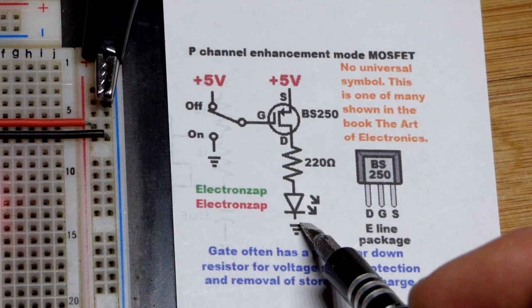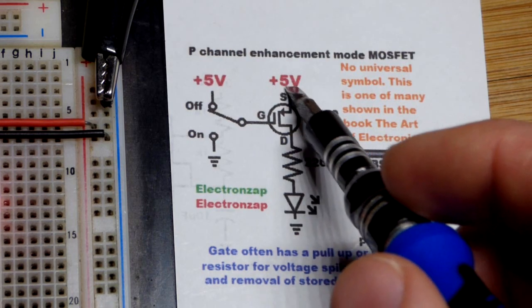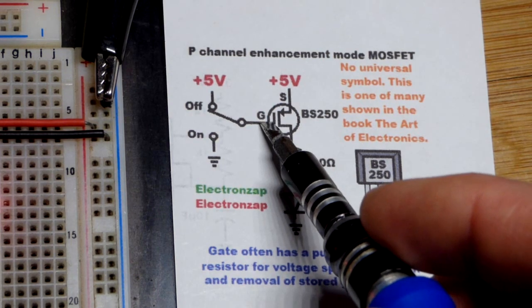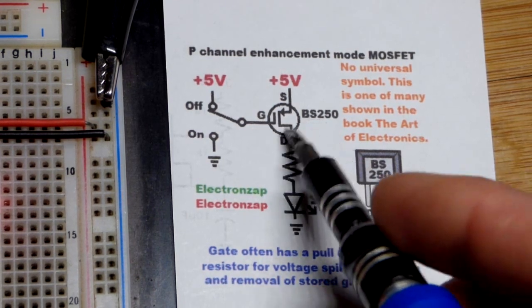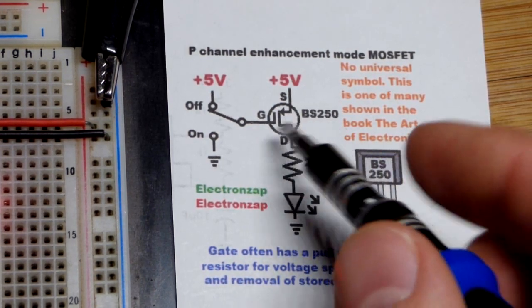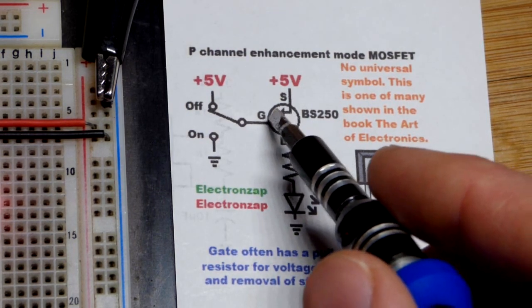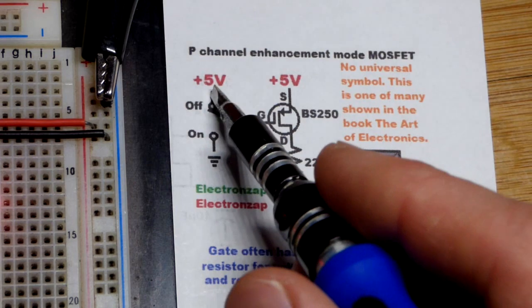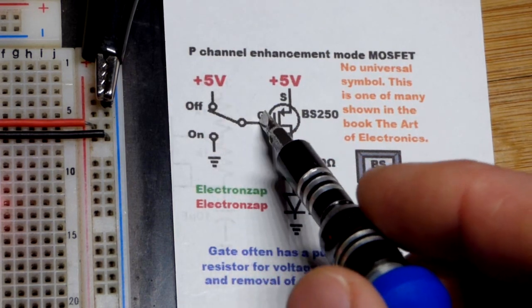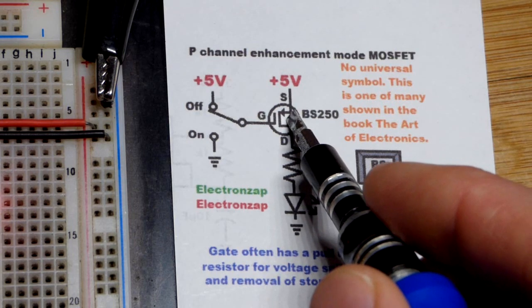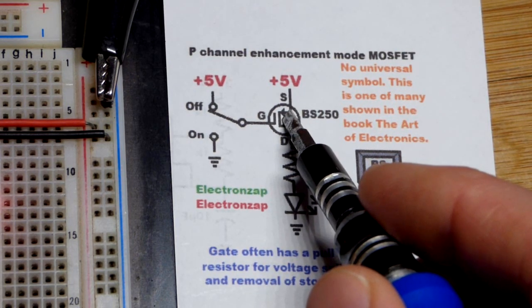I'm using a 220 ohm resistor and a red LED because I've got 5 volts right there. A red LED will get pretty bright. Now, the gate doesn't let current in or out. So you see a gap there. It's kind of like a capacitor, which is basically how the gate works. So you put it to the positive supply. That makes the gate more positive. The other side, the channel, becomes more negative.